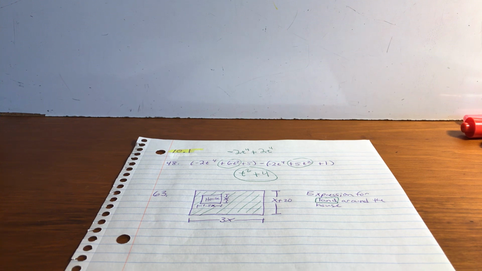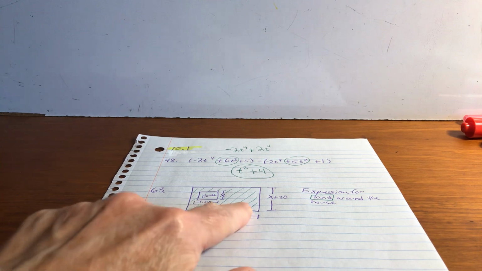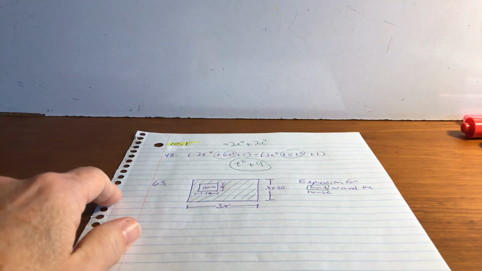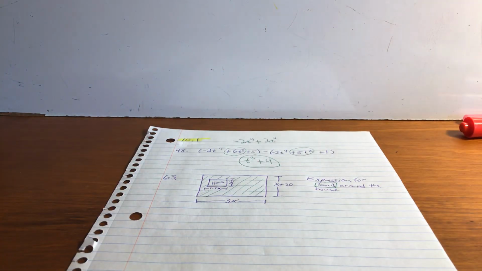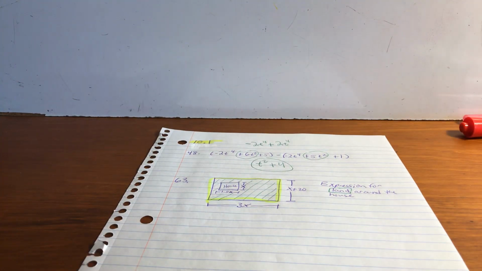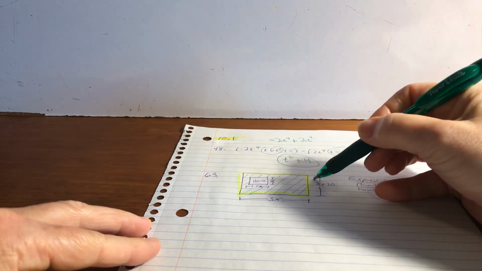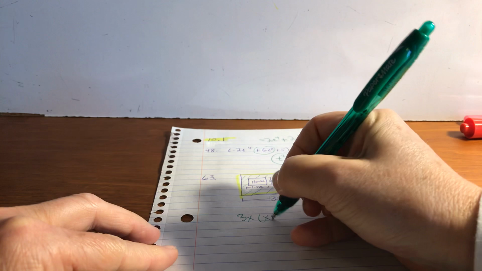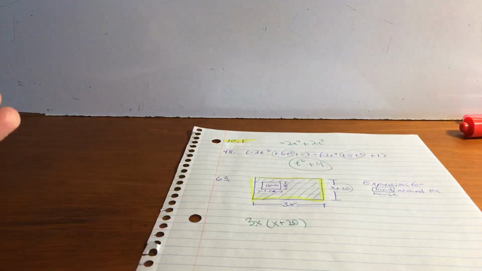So if I only want the green land area, I can take the area of the whole big rectangle and just subtract out the area of the house, and I'll be left with the area of the land. Okay, so length times width, area of the, I'm going to highlight this in yellow. I'm now finding the area of that entire big rectangle, the one I have in yellow. Area is length times width. So I'm going to take 3x and multiply it by x plus 20. 3x times x plus 20. That represents the area of this huge rectangle.